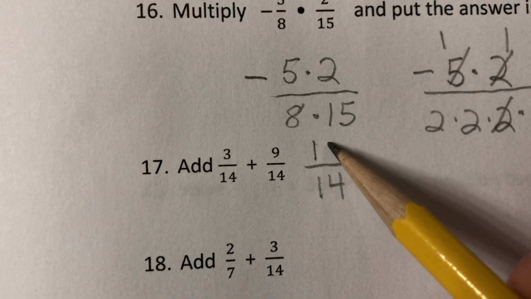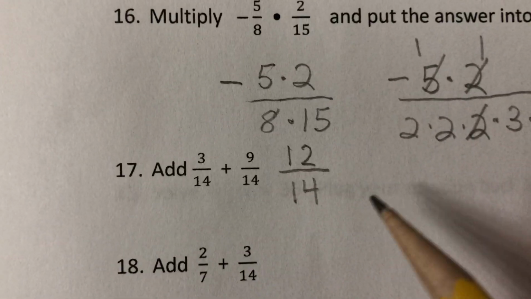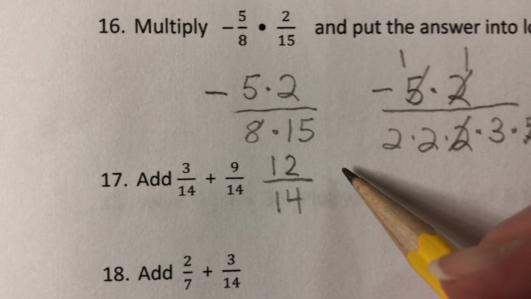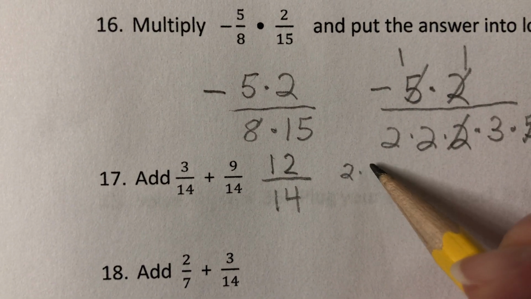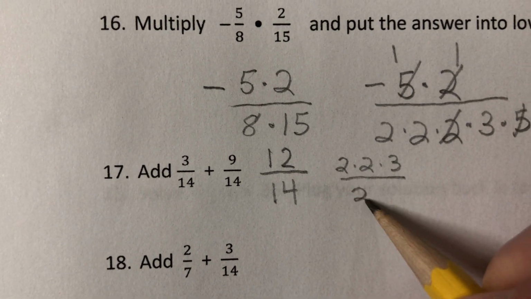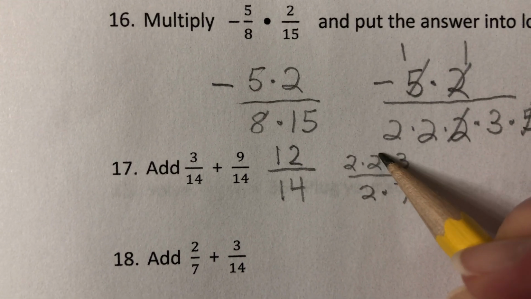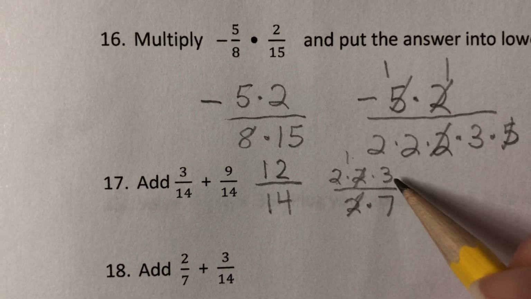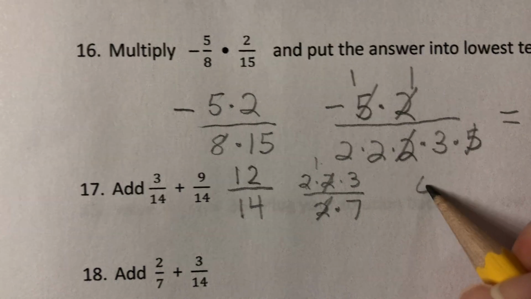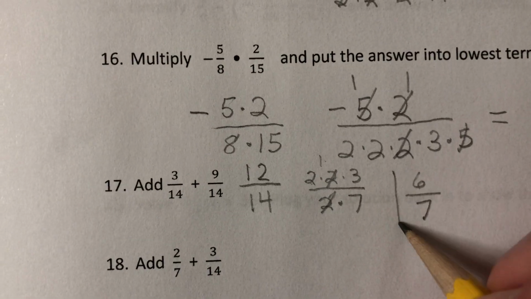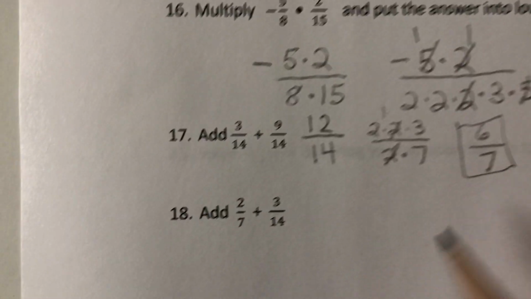You should always put fractions into lowest terms, however. So 12 14ths, you can break the 12 down into 2 times 2 times 3. 14 is 2 times 7. 2 divided by 2 is 1. 2 times 1 times 3, 6 sevenths. That's my final answer. Always put fractions in the lowest terms.